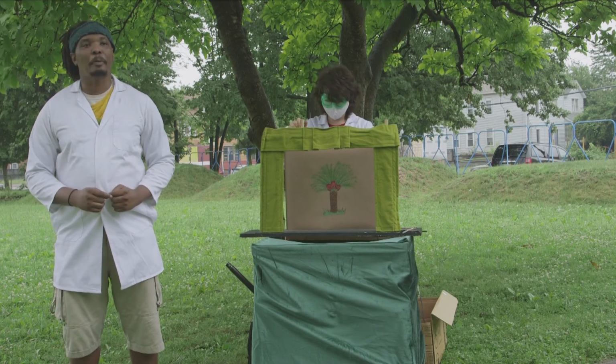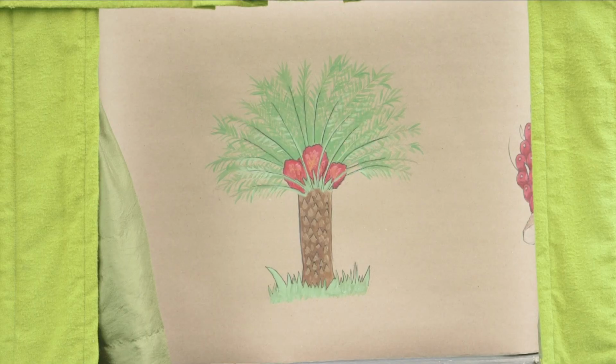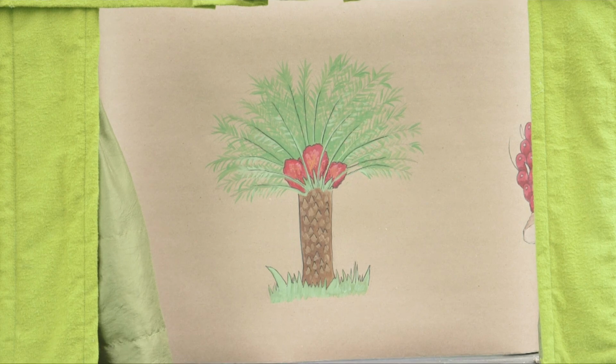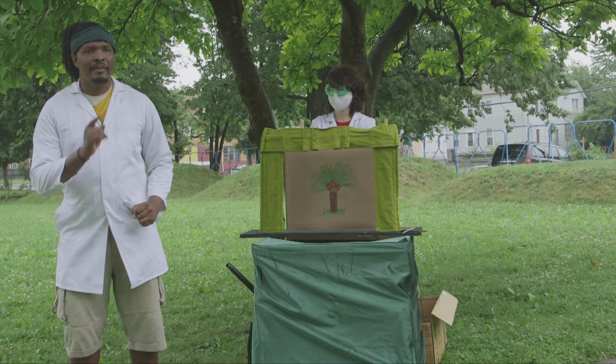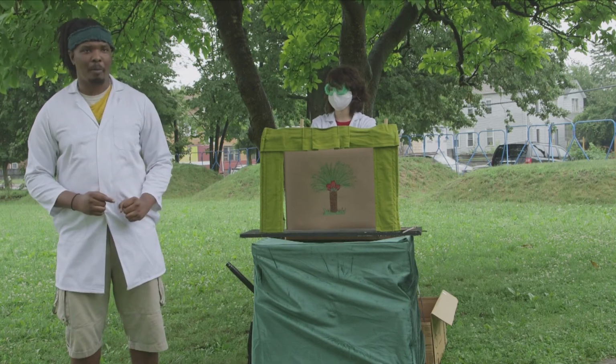That ingredient is palm oil. And today we're going to talk about what palm oil is, how it is made, and how it appears in the many products we find at home.